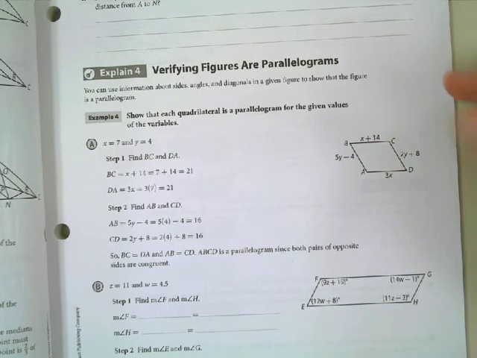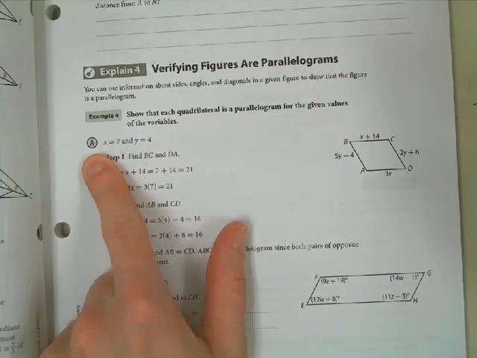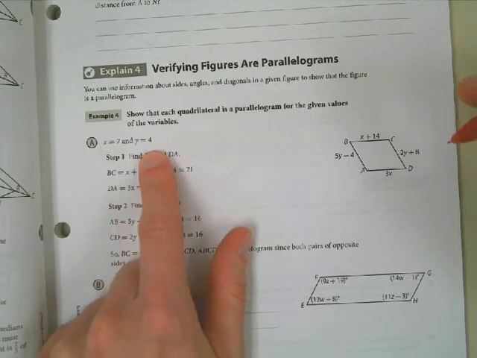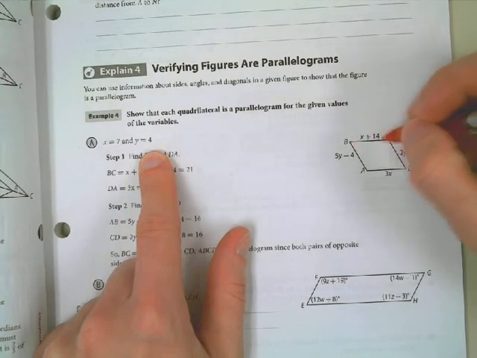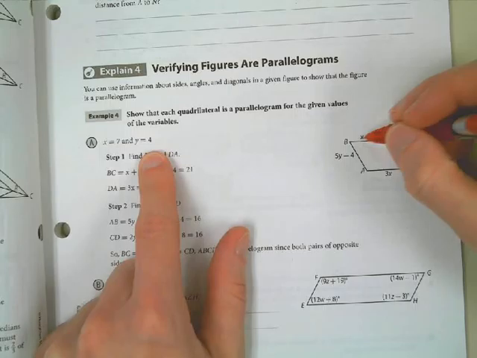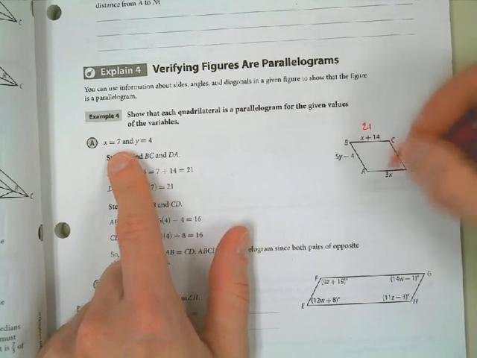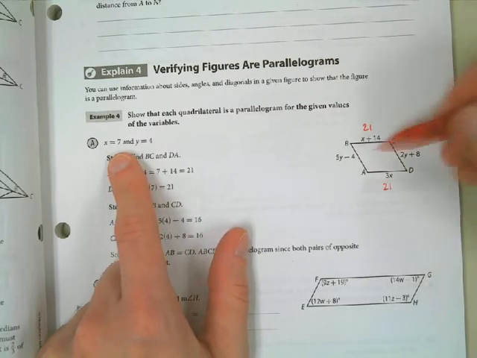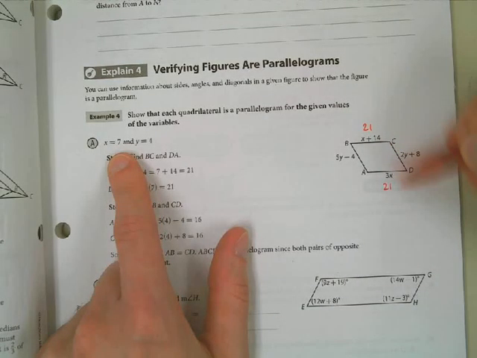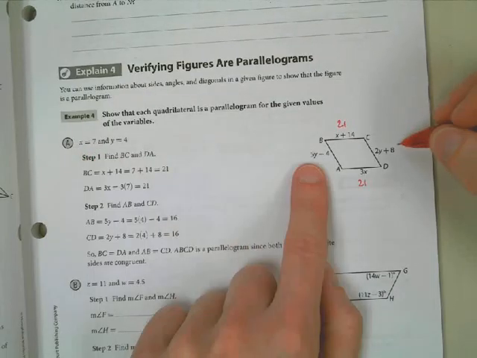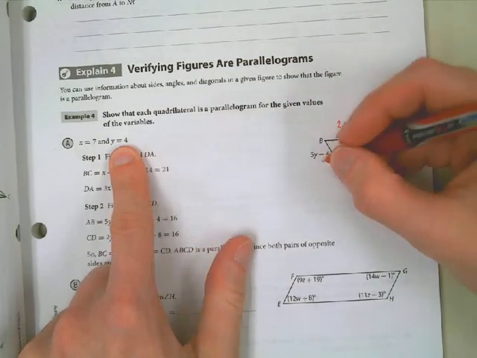In letter A, we're told that x is 7, y is 4. So side BC is x plus 14. We plug the 7 in, that means it's 21. And AD, if x is 7, this side is 21. So far, so good. Opposite sides are congruent. Let me check this other one. We plug in 4 for y, we get 20 minus 4, so 16.